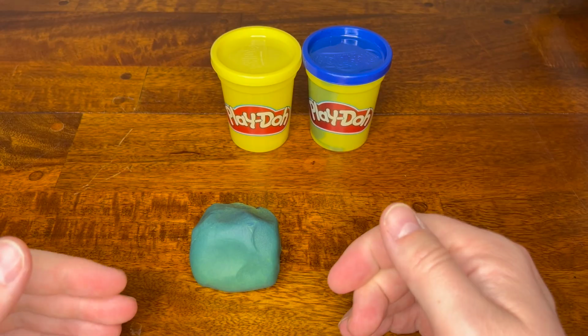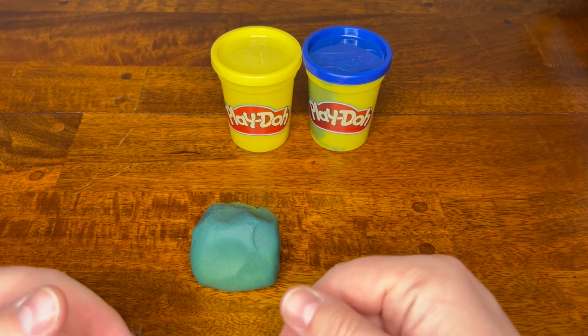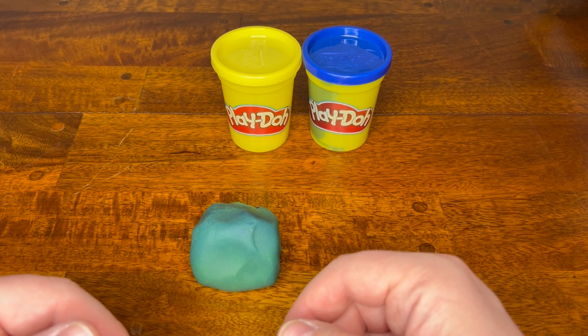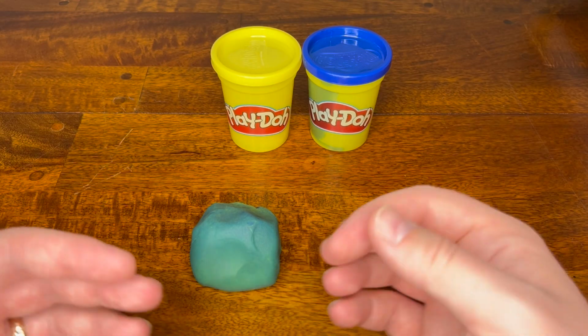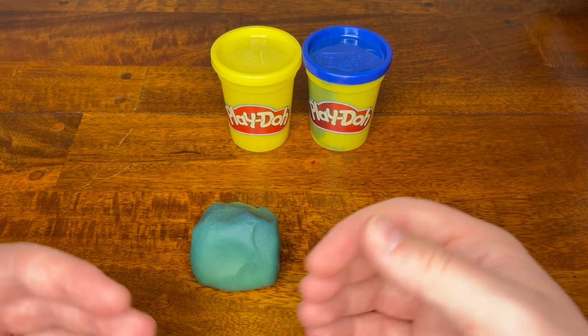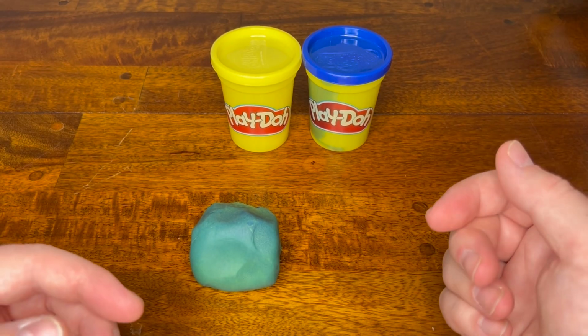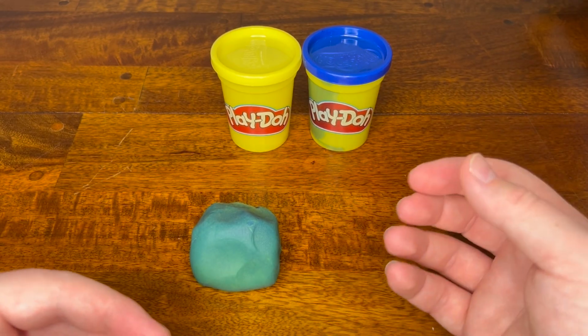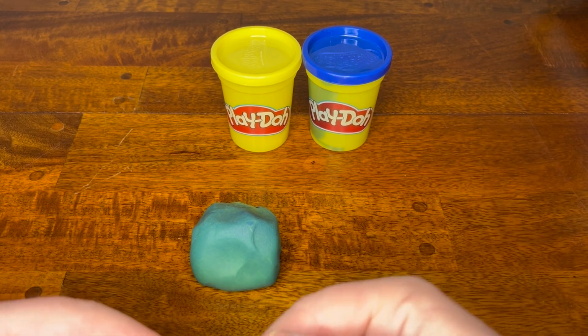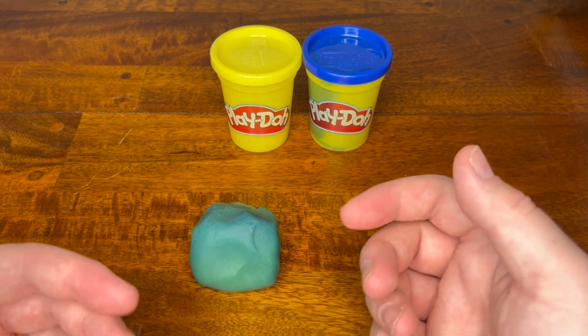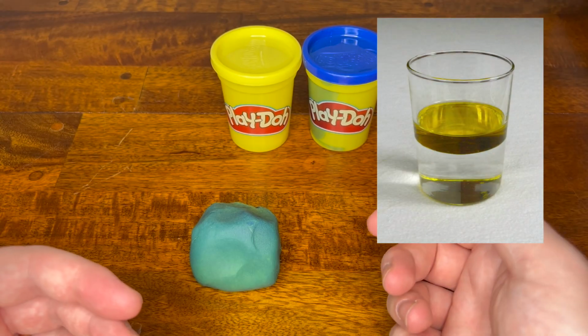I'm going to stop here. I've mixed this together for a minute or so, and I'm going to stop here to talk about what's going on. Because again, the example I'm comparing this to is something like oil and water or water and salt. So let's go back and think about the oil and water example.